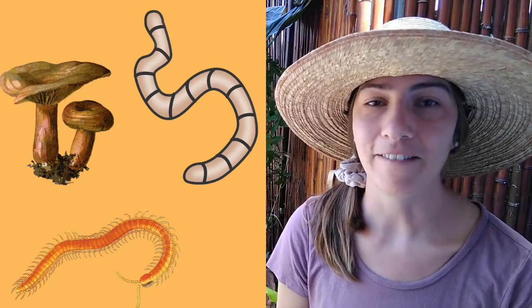And lastly, we have our decomposers. These are the organisms that eat the dead and decaying plant and animal material, and these are going to be organisms like worms and millipedes and fungus and bacteria. So let's build a soil food web with our soil producers, consumers, and decomposers.